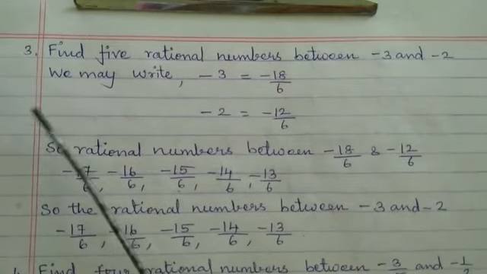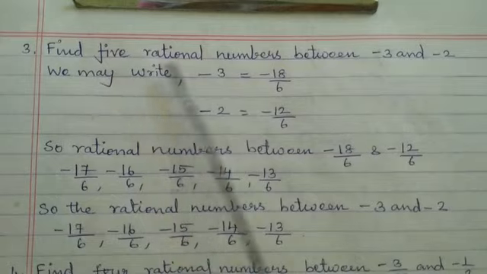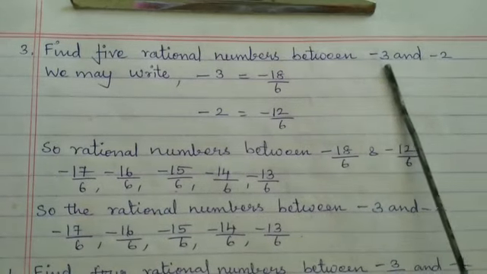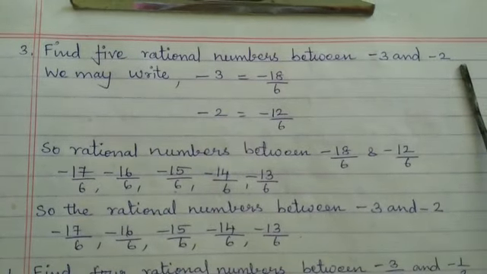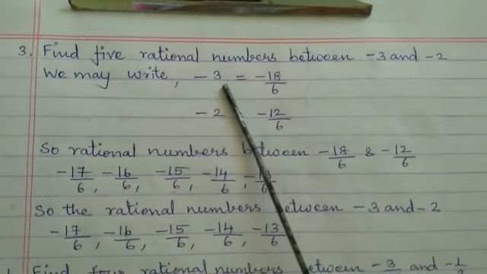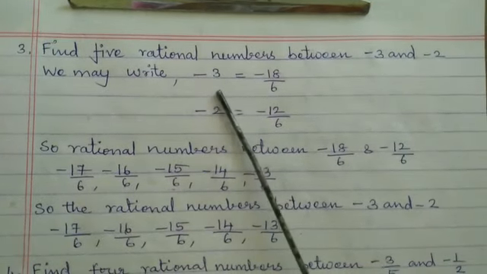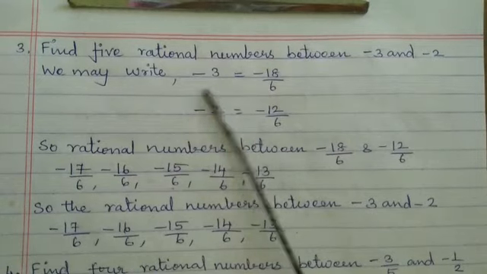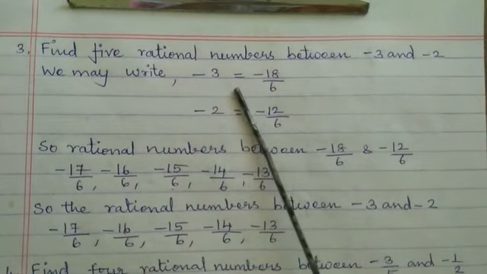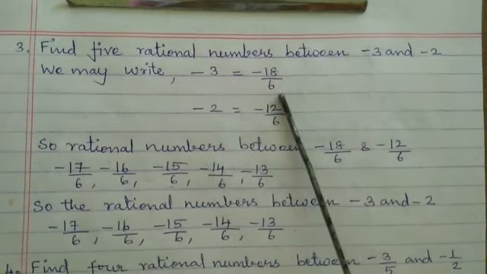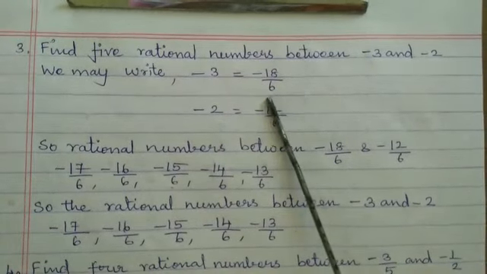Now we move on to the next question. Find 5 rational numbers between minus 3 and minus 2. We may write minus 3 as an equivalent rational number: minus 3 is equal to minus 18 by 6. Why have I written it divided by 6?